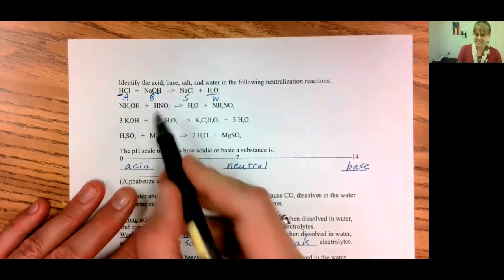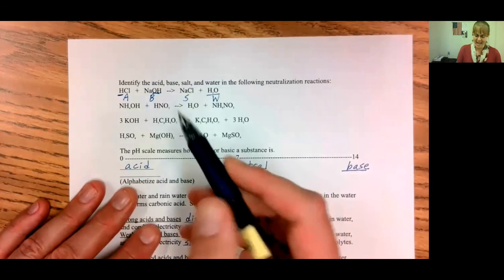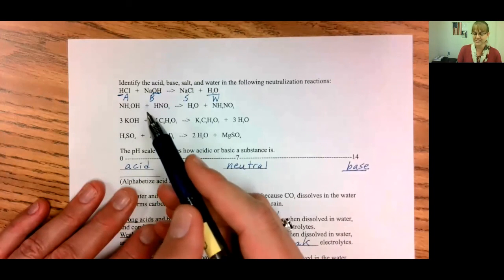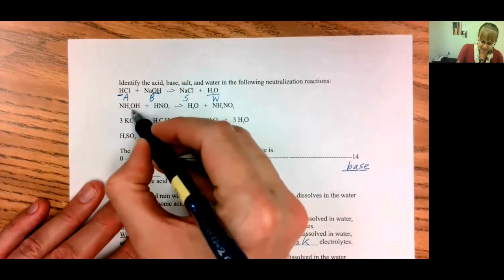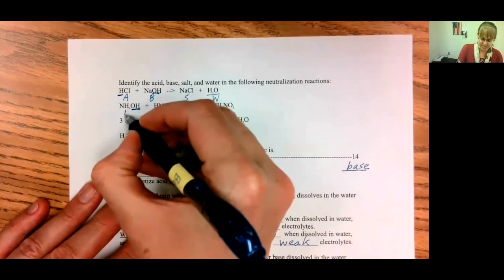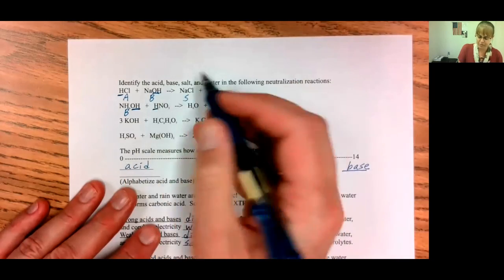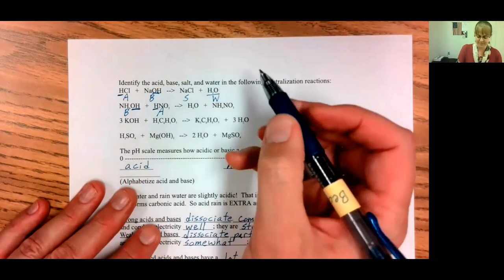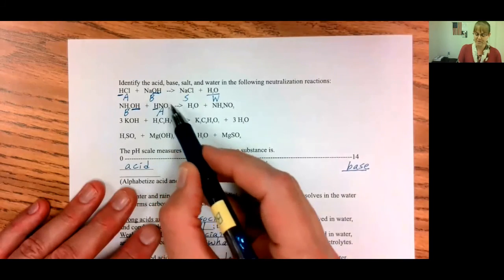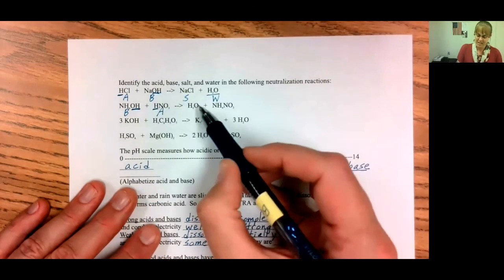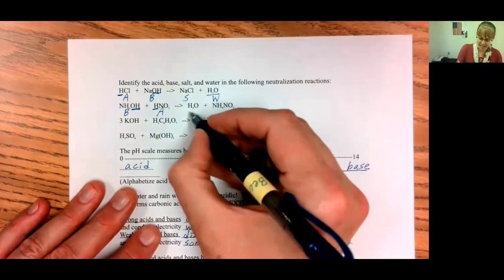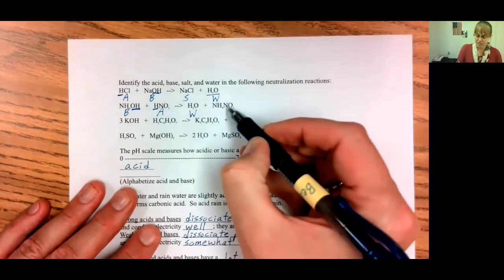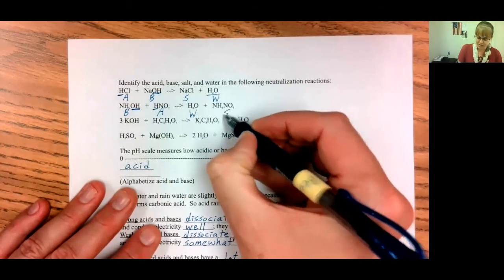So, you try this next one. Pause the video and look for which one has the hydrogen, which has the hydroxide, which one's water, and which one's the salt. So, this one has a hydroxide out back, so this is a base. This one has the hydrogen out front, so this is an acid. The acid and the base are both before the arrow. The salt and water are always after the arrow. You will easily be able to identify water, H2O, so the leftover compound is going to be your salt.